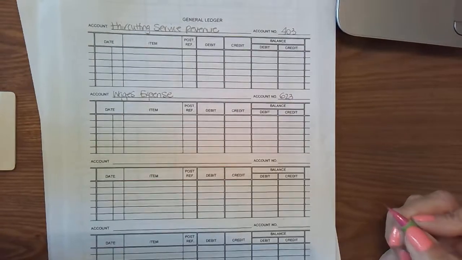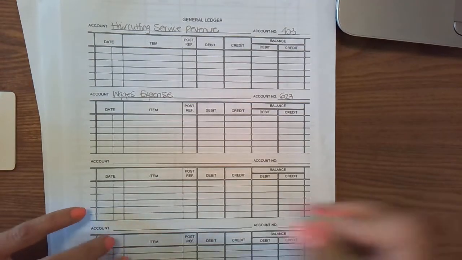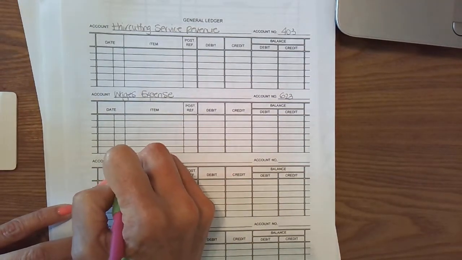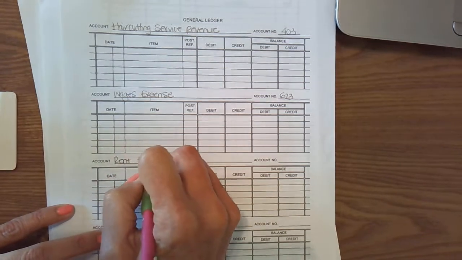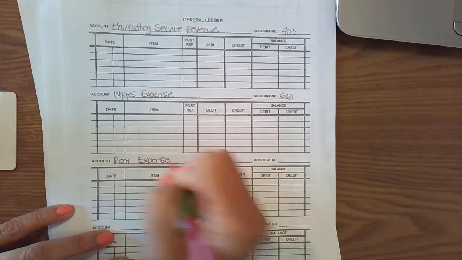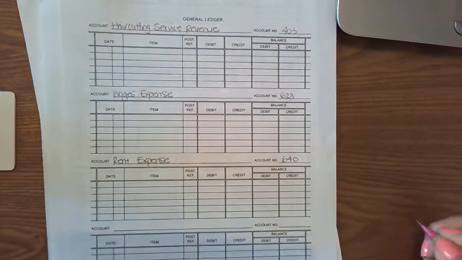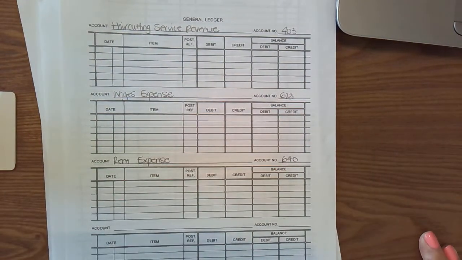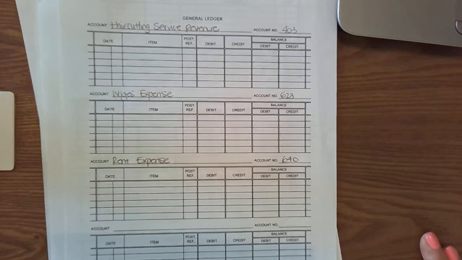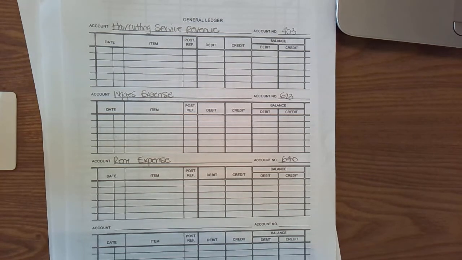And then the second one is going to be our rent expense. And this is going to be account number 640. So third page we have revenue, and then our two expenses, wages and rent. Okay, so we got that part done.